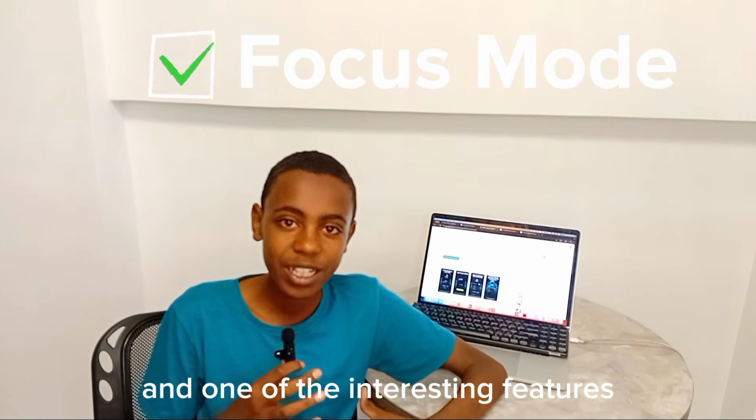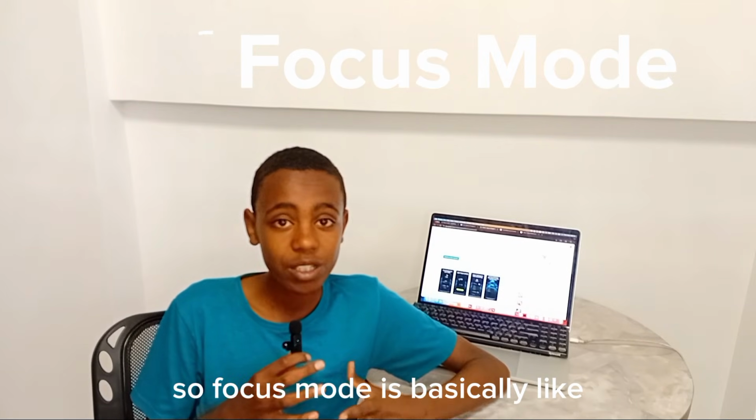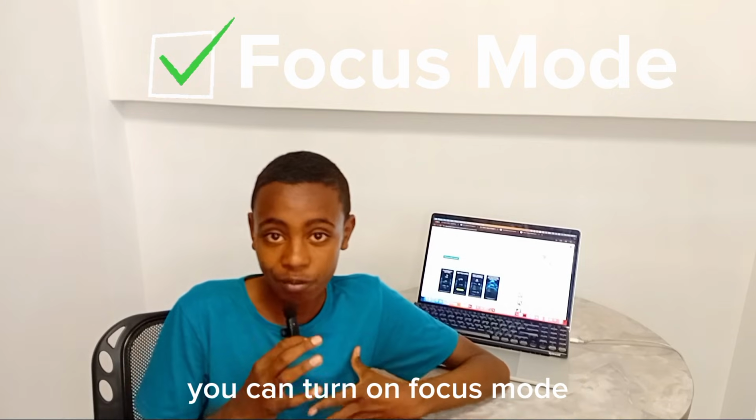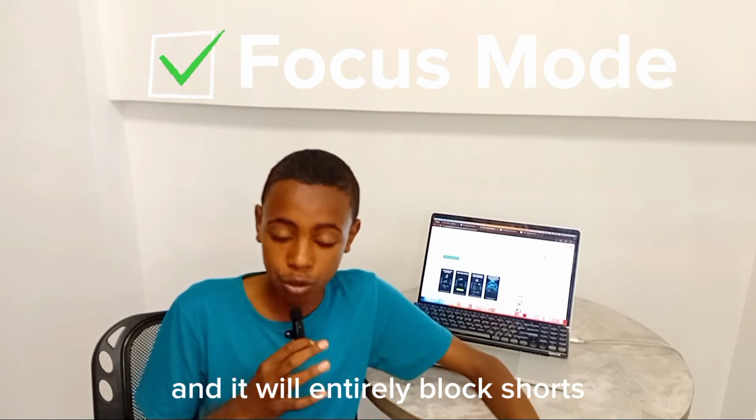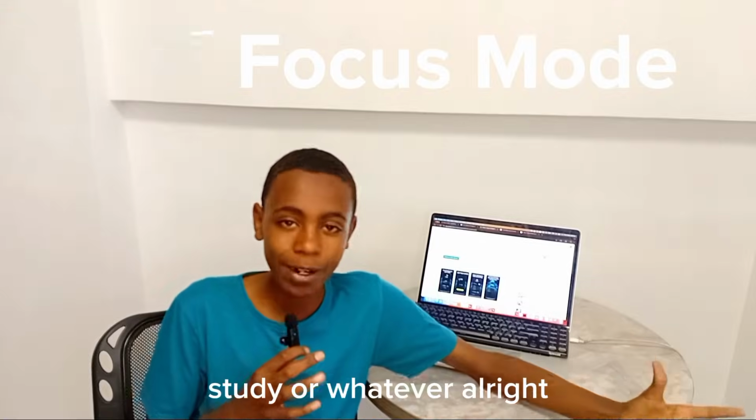And one of the interesting features in this app is the focus mode. So focus mode is basically like you can turn on focus mode and it will entirely block shorts, so you will be able to focus on your work, study, or whatever.